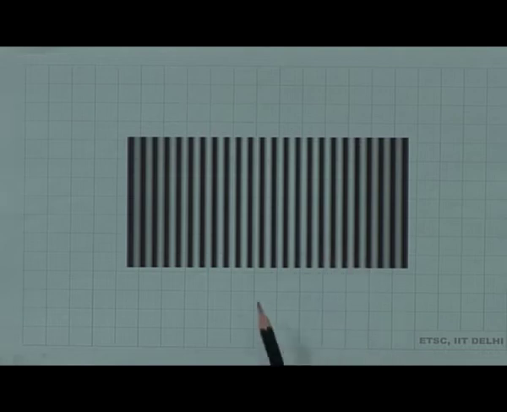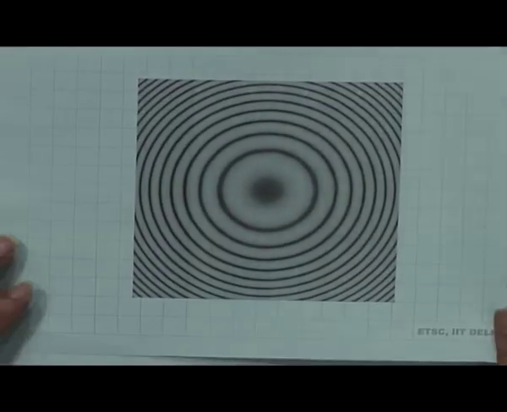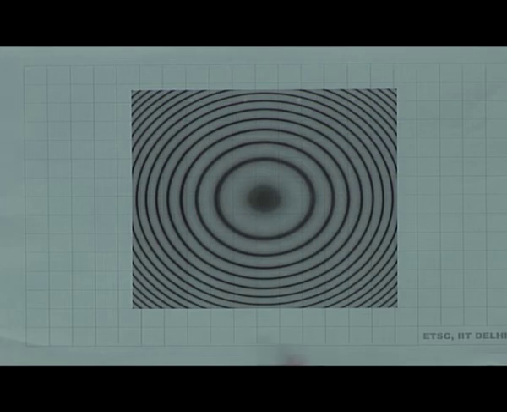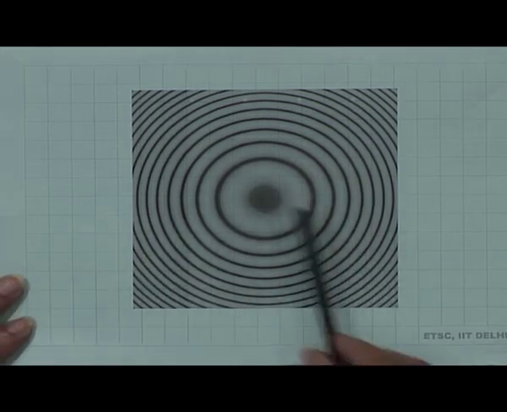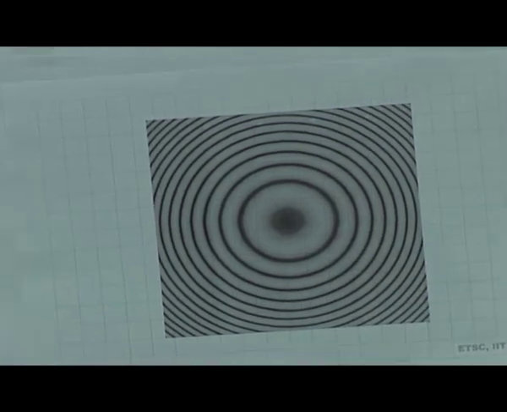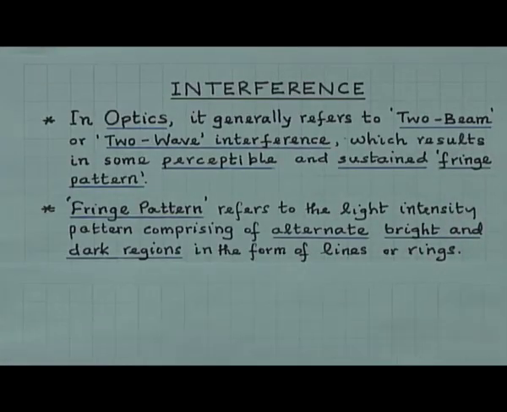This is the kind of pattern which we would get in a Young's experiment, or it could also be a circular fringe pattern. These are of course computer generated fringes. It could be a circular fringe pattern as in the case of Newton's rings, and we will discuss the formation of these fringes in the next few minutes.